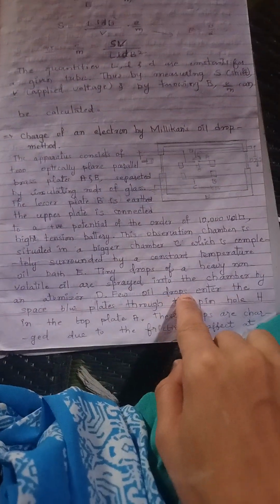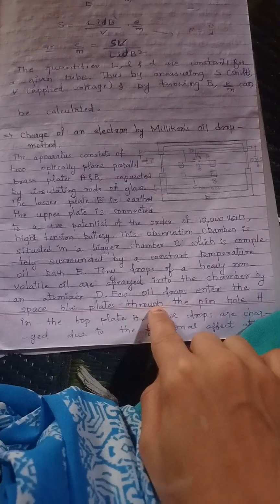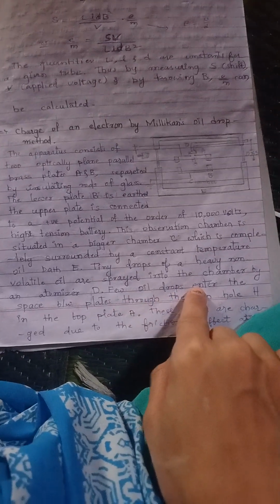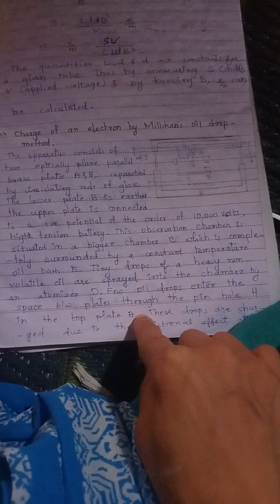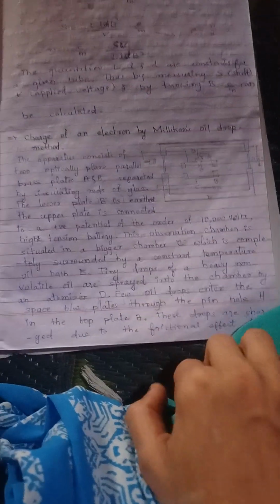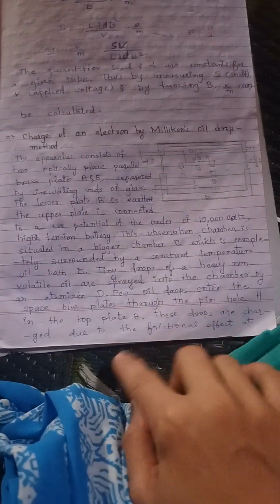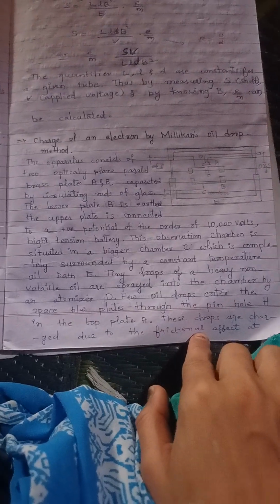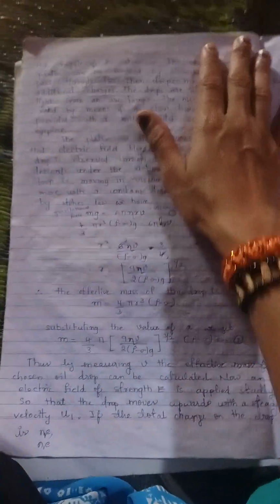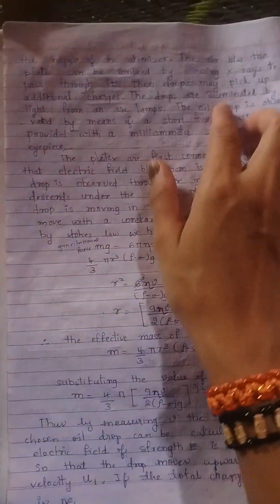And a few oil drops enter the space between the plates through the pinhole in the top plate A, as I showed. These drops are charged due to the frictional effect at the top of the atomizer. Due to that frictional force, some of the oil drops get charged.